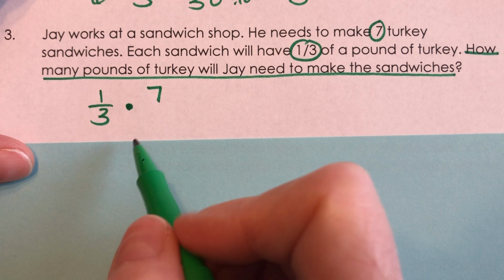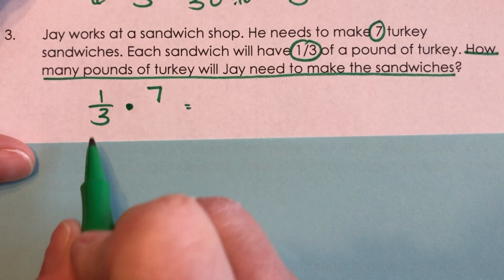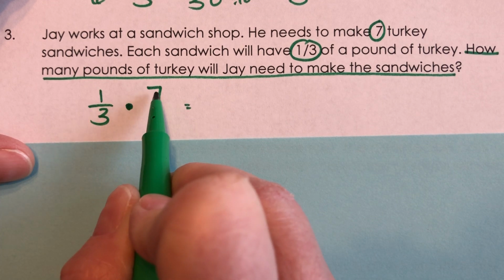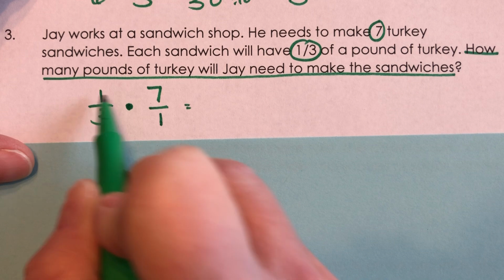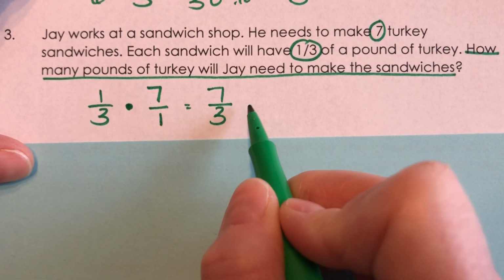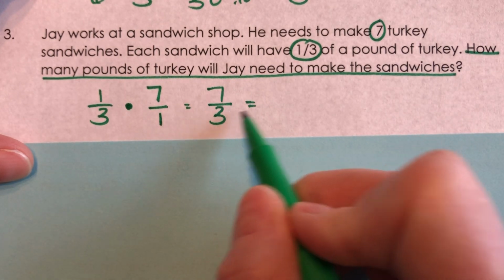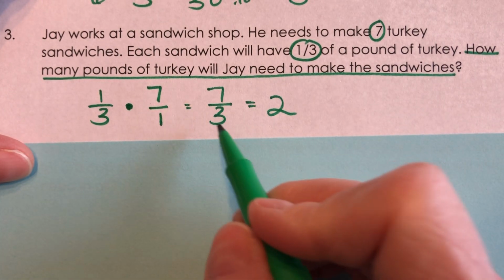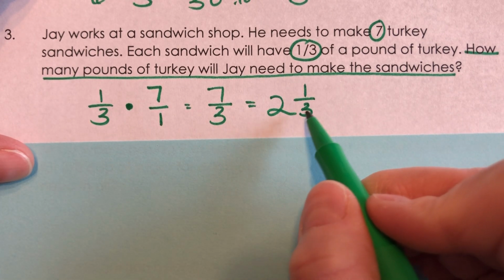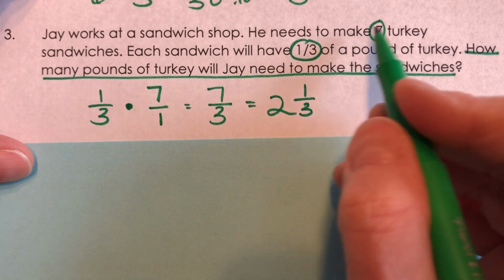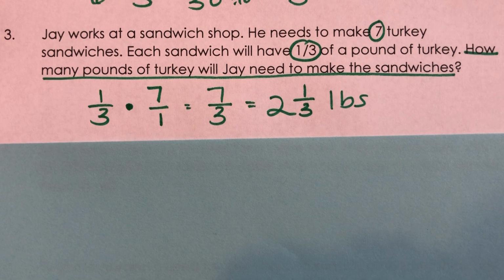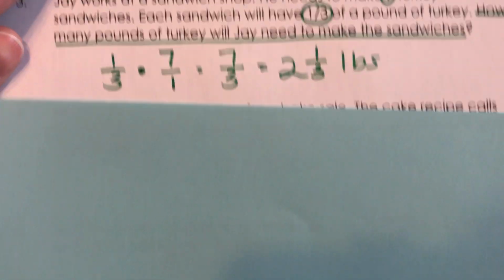If you wrote 7 times 1/3, that's okay. Now, when I multiply fractions, I'm supposed to multiply the numerators and then multiply the denominators. When I see that I have a whole number without a denominator, I put a 1 under it. 1 times 7 is 7. 3 times 1 is 3. Now, this is improper. Let's fix it up. So I can fit 2 groups of 3/3 into 7/3. 3 times 2 is 6. There's 1 left over out of 3. So he would need 2 1/3 pounds, LBS, 2 1/3 pounds to make the 7 sandwiches. Okay, erase. Next.